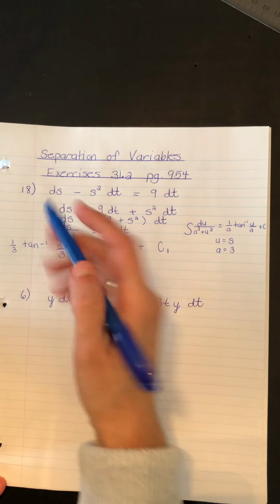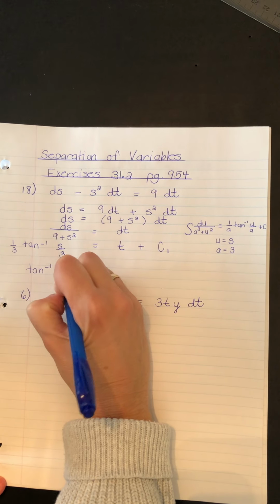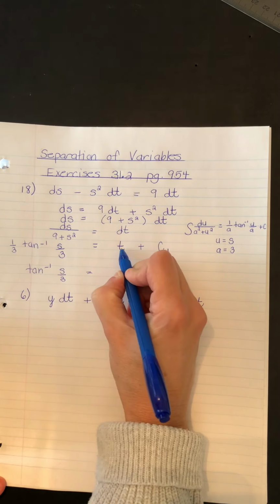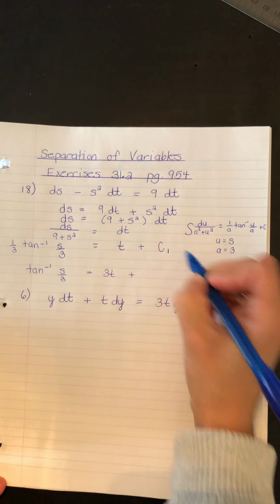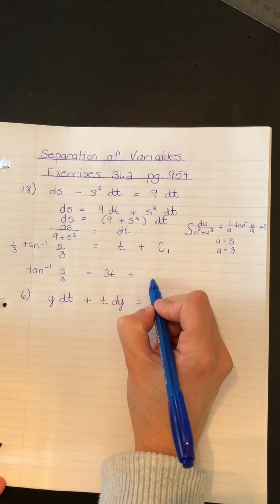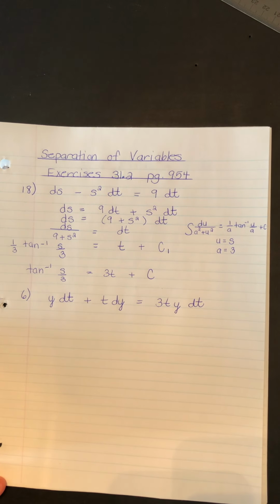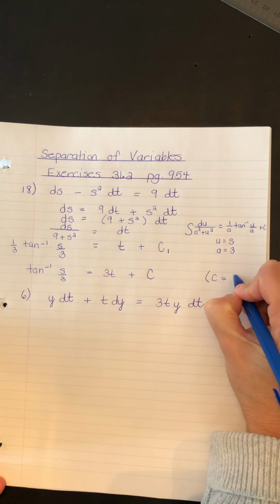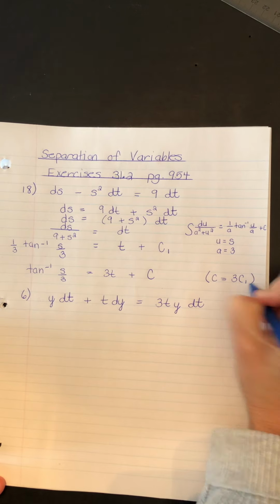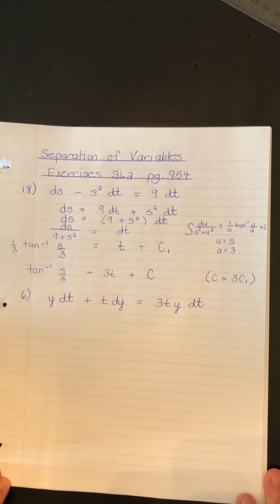So we triple this and we get tangent inverse s over 3. We triple this, so 3 becomes 3t. And we triple c1, so 3c1 would be here, but we would just call that the final constant c. So I'll just put a little note here. Our c is 3 times the original constant c1. Okay, so that's our final equation.